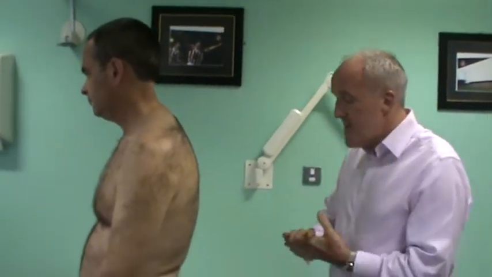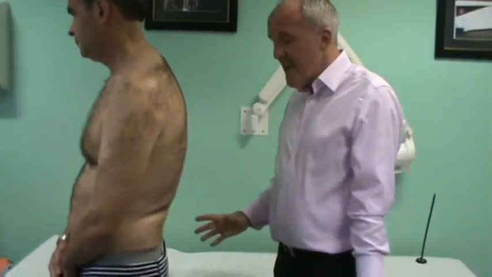An increase of over 5 centimeters would be considered normal when the patient flexes. Anything less than that would be considered abnormal and would indicate that there is a problem with flexion at his lumbar spine. The next thing that we would assess for would be extension.